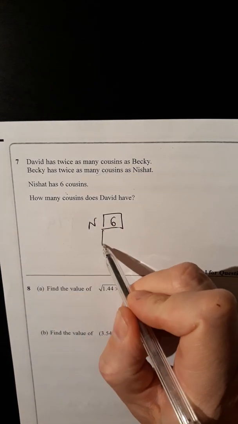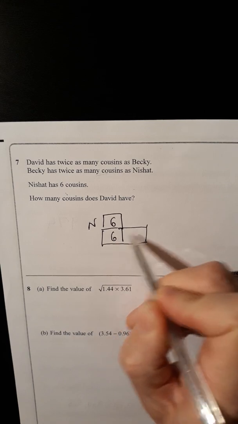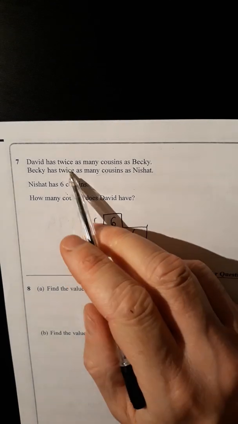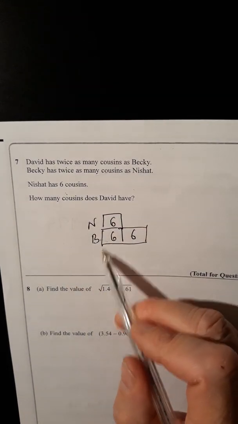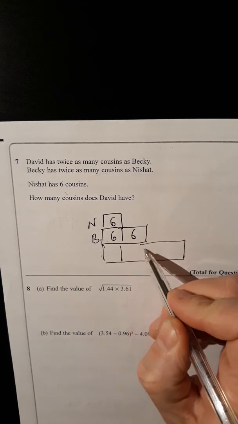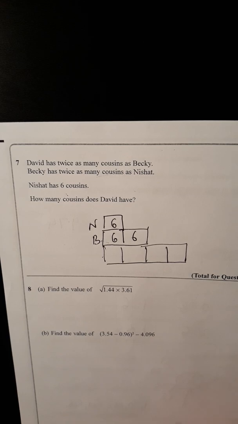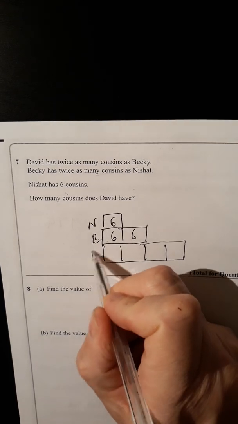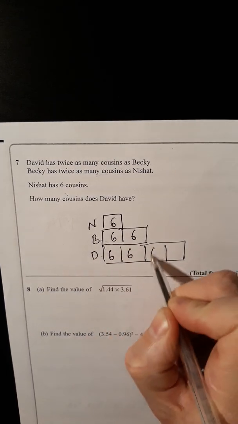Becky has twice as many, 6 and 6. And David has twice as many as Becky. Well, if Becky's got 2 boxes, then it must be true that David has 4 of those.